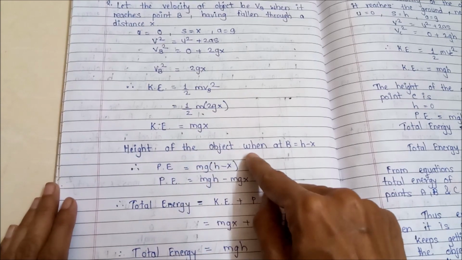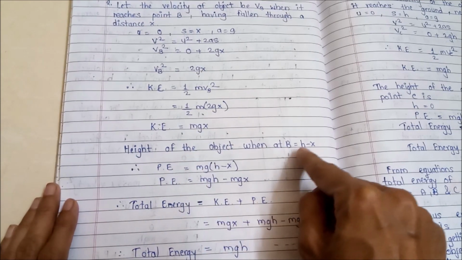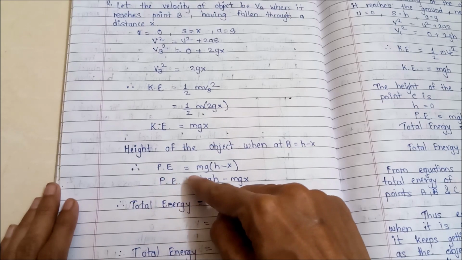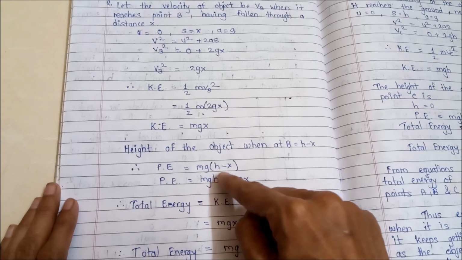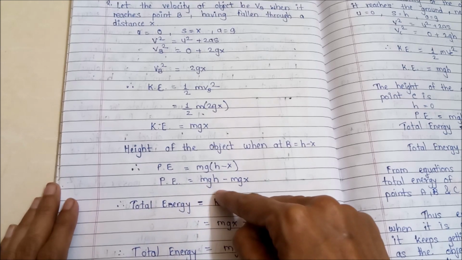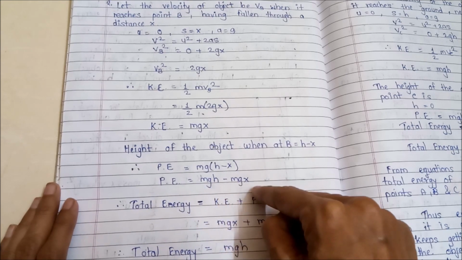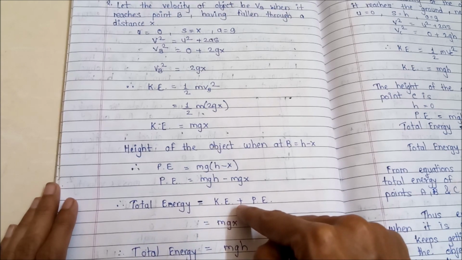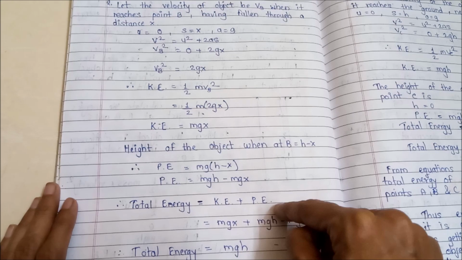Height of the object at B is equal to h minus x. Therefore, potential energy is equal to mg(h minus x). Potential energy is equal to mgh minus mgx. Total energy is equal to kinetic energy plus potential energy.